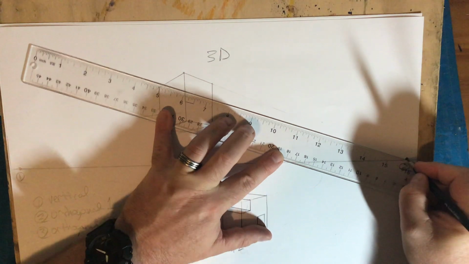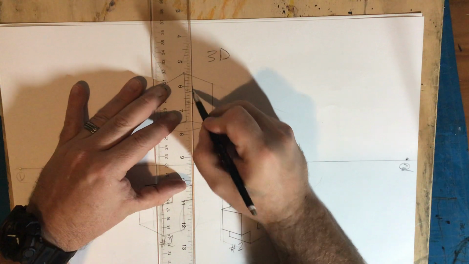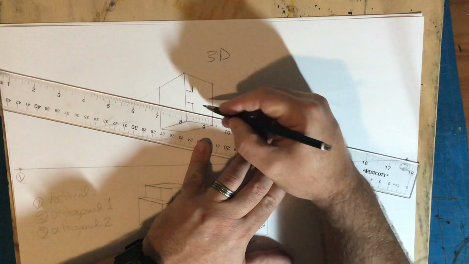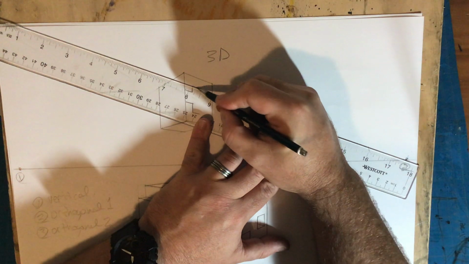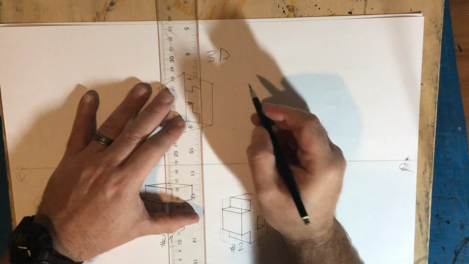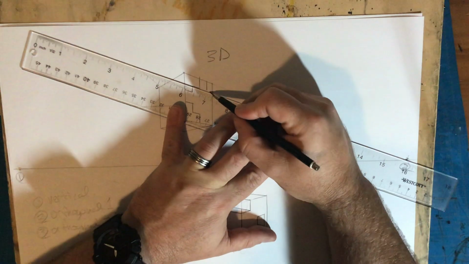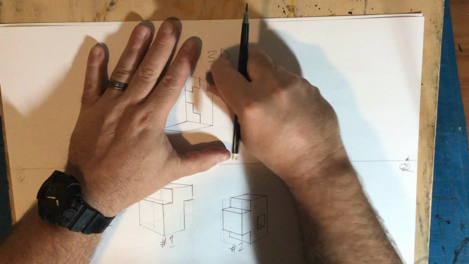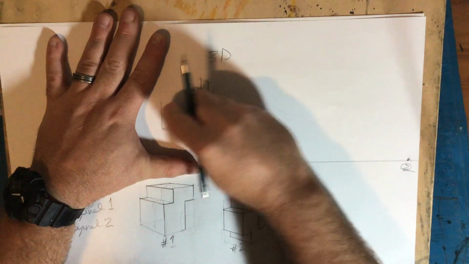Dot. Dot. Vertical. Vertical. See what I'm doing? Dot. Dot. Vertical. Vertical. Vertical. Dot. Would you look at that? Erase. Erase a lot.